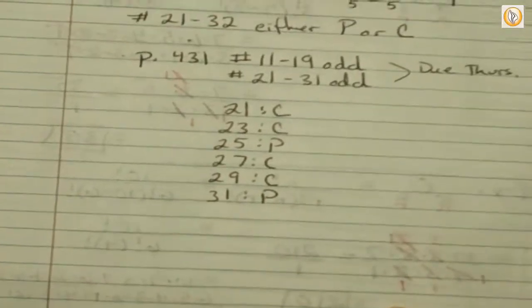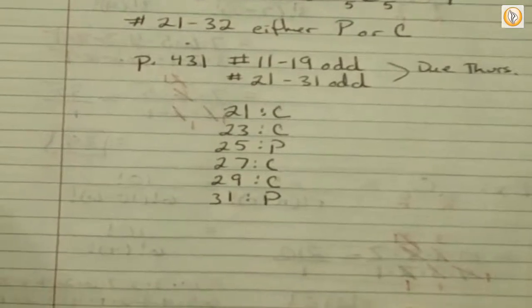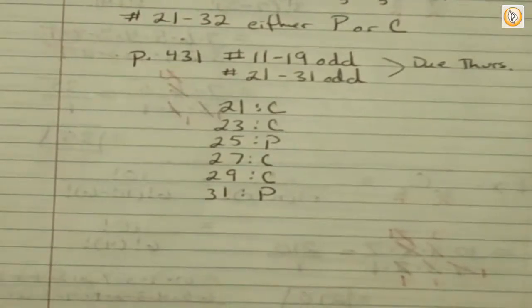Even though the directions say to, all I want you to do is write if it's a C or a P, well, I'm telling you. I just want you to get to know the difference between them so that you recognize it. Pay very close attention to why one's a combination and why one's a permutation. And then I want you to solve it. Any questions? Yes, sir? 21 to 32, it's a pattern, CCP.